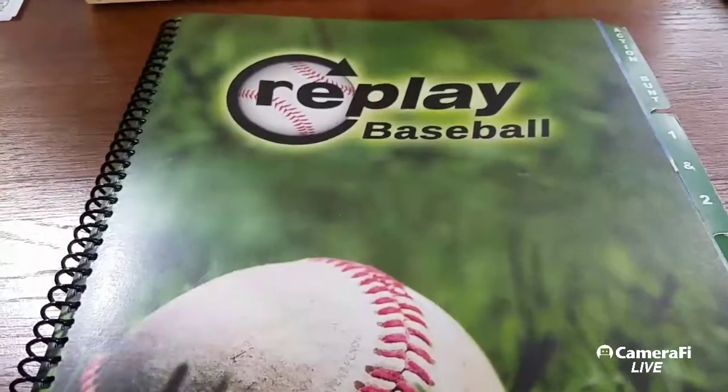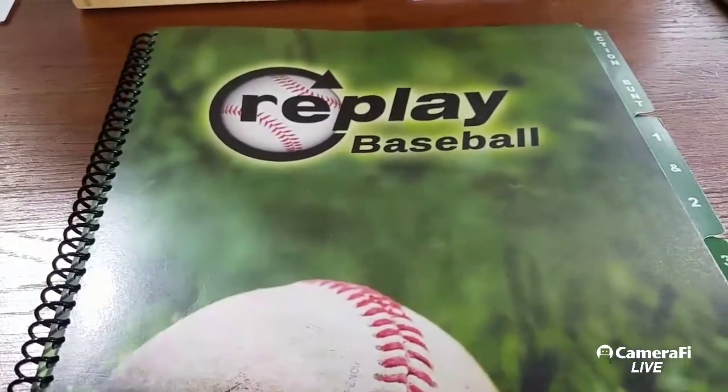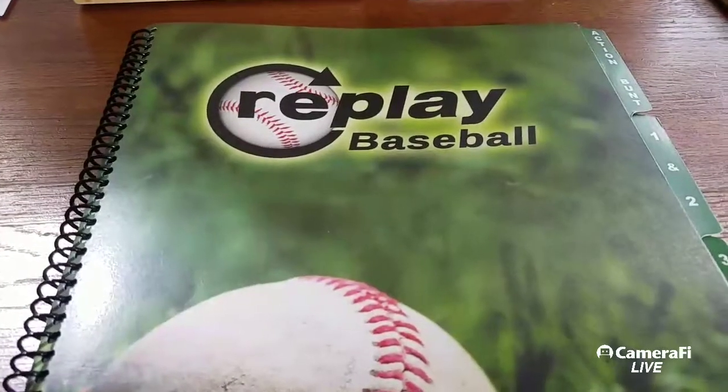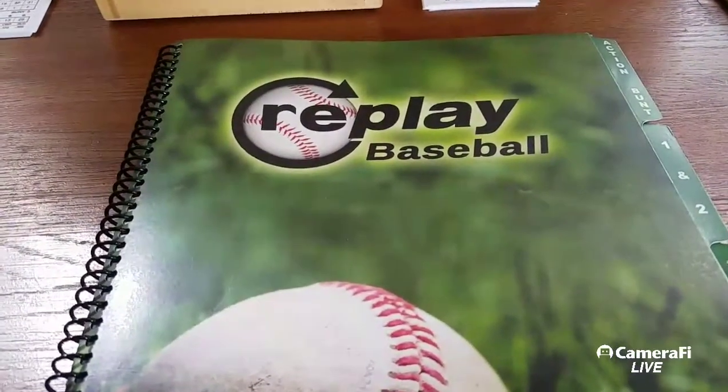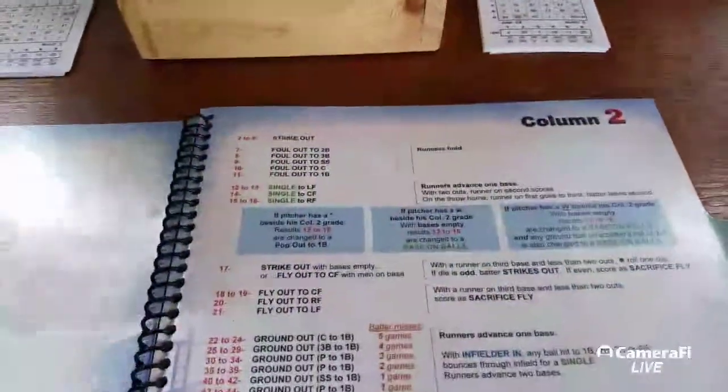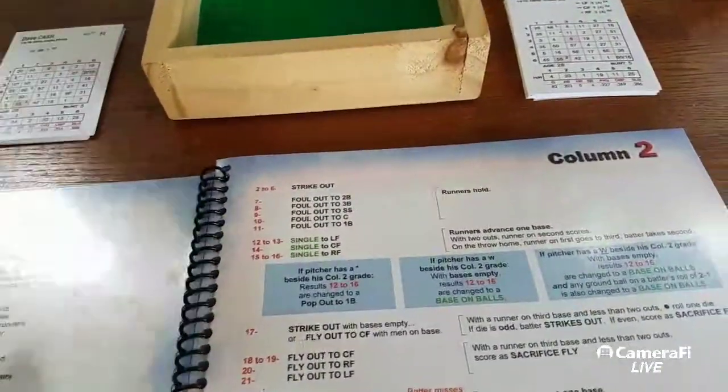So I'm thinking today I'm going to try to do a mobile camera where I have it in my hand, so I can see and get close-ups of the actual results on the cards and the books. So, with that in mind, we will go through the starting lineups for both teams.